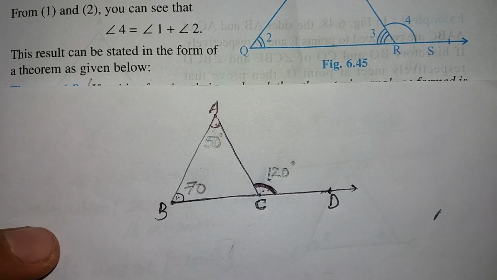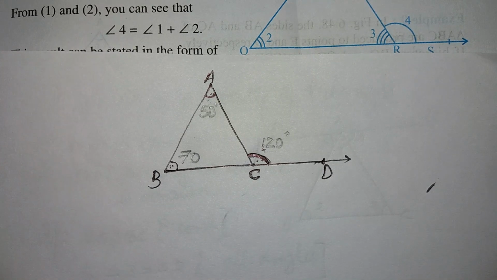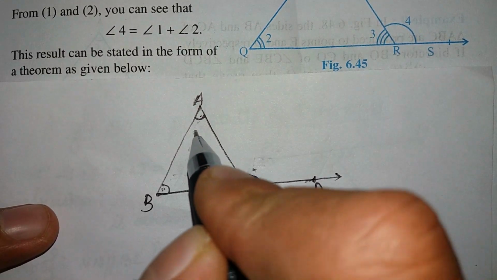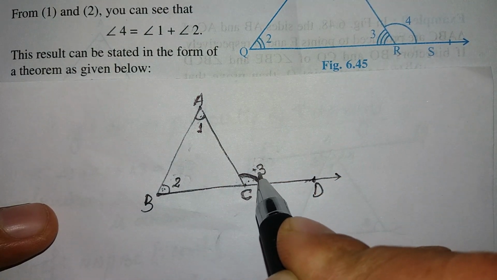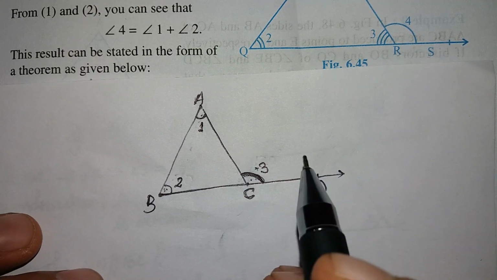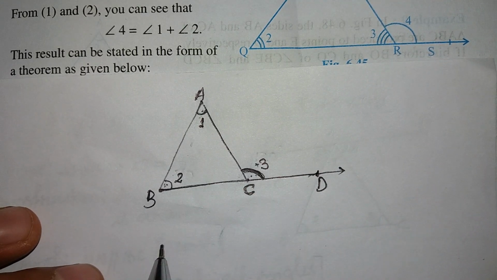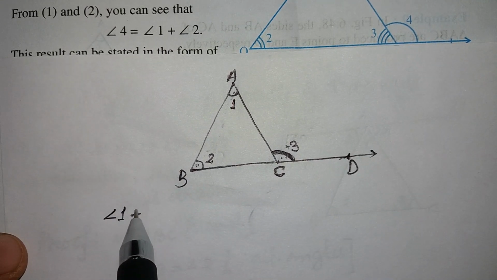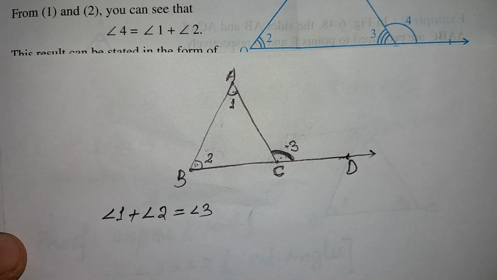Now this is what the theorem says. To prove this, it's very simple. Let's call this angle 1, and let's call this 2, and let's call this 3. Now what we're going to prove is angle 1 plus angle 2 is equal to angle 3. This is what we're going to prove.